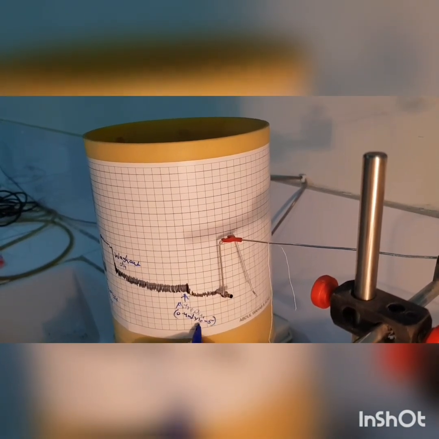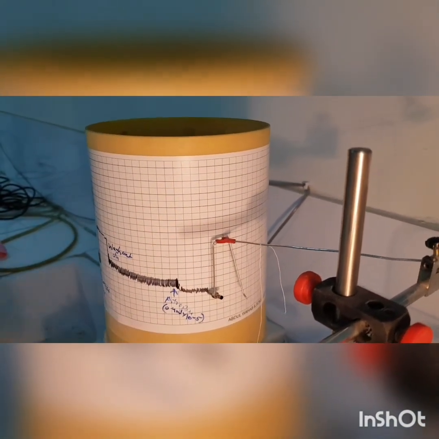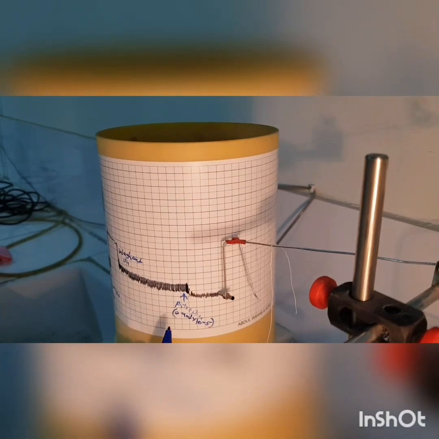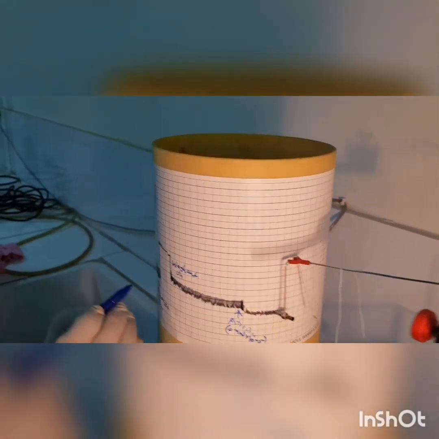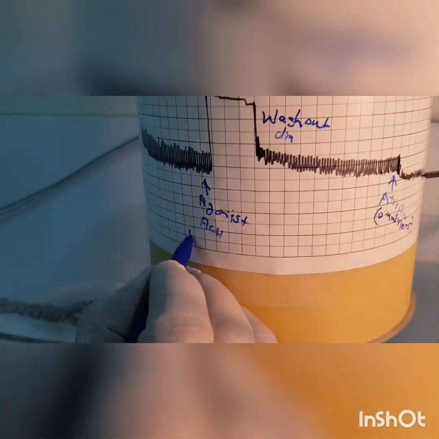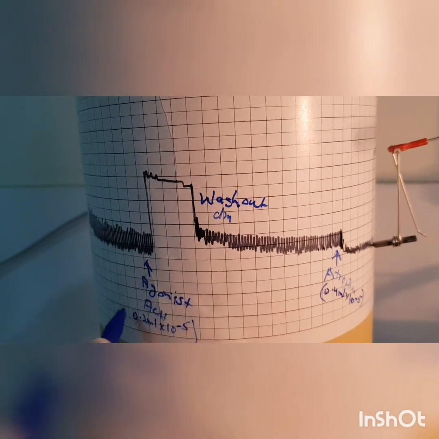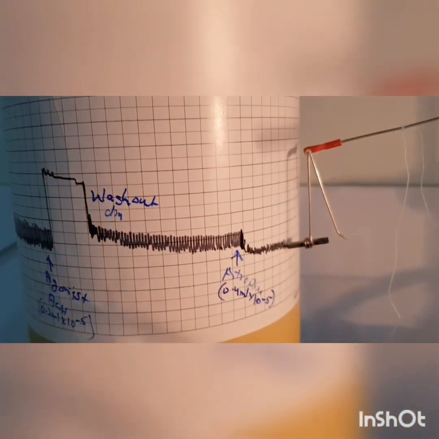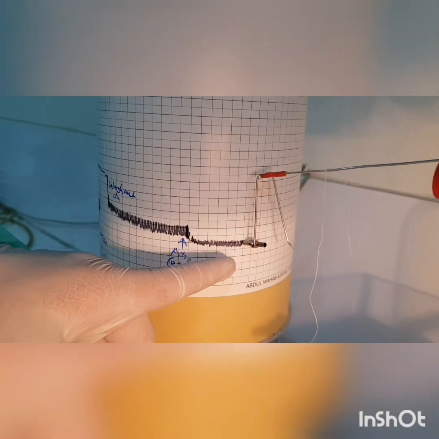Remember, this 0.4 ml is equal to 4 microgram, and here the 0.2 ml is equal to 2 microgram. This is the effect of the antagonist.